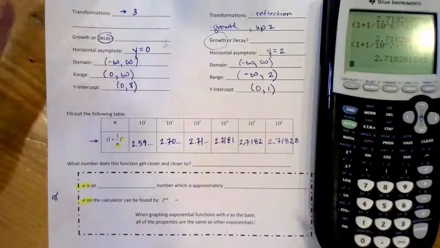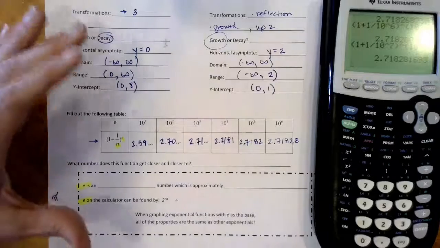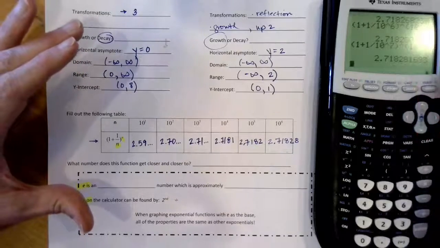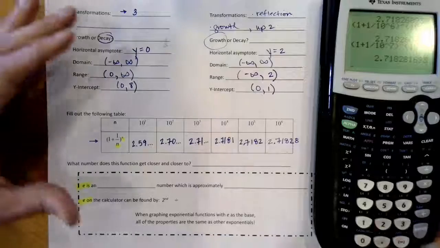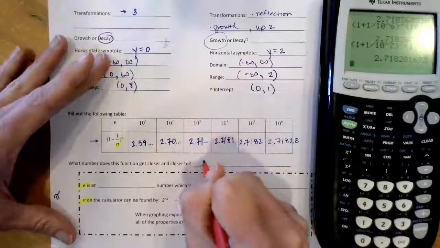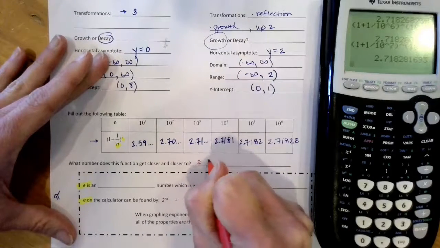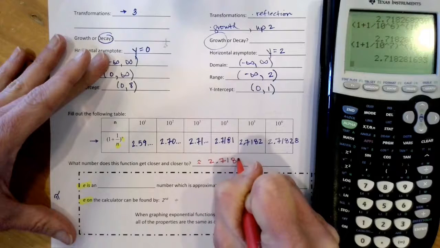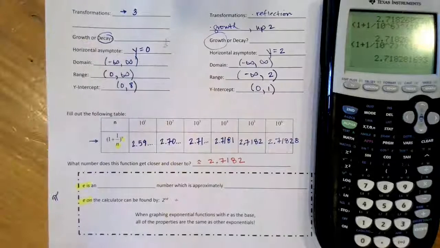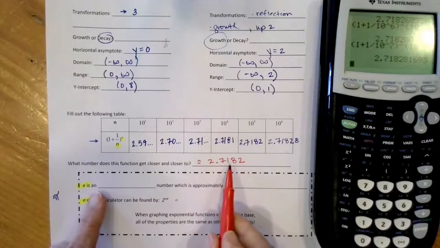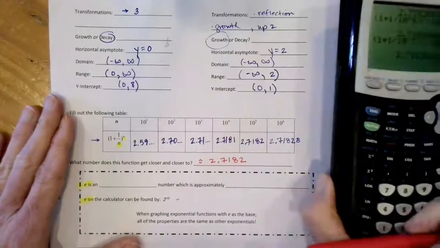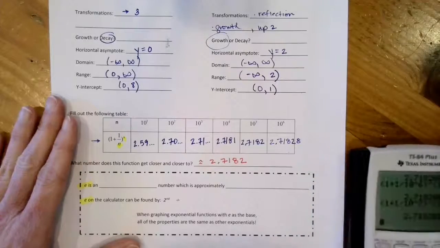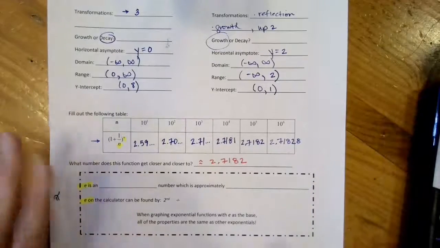It is actually an infinite value in the decimal places because it's an irrational number. It goes on forever and ever. It gets closer and closer to 2.7182. When we talk about e, that's the value that we get. And mathematicians discovered this when they were working with compound interest.